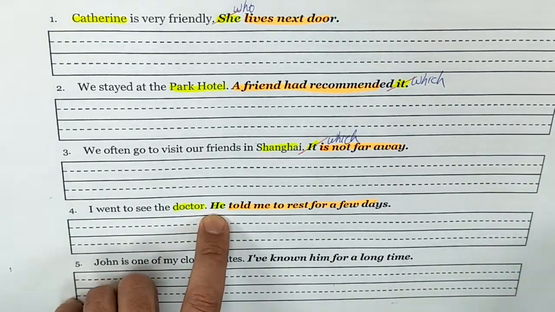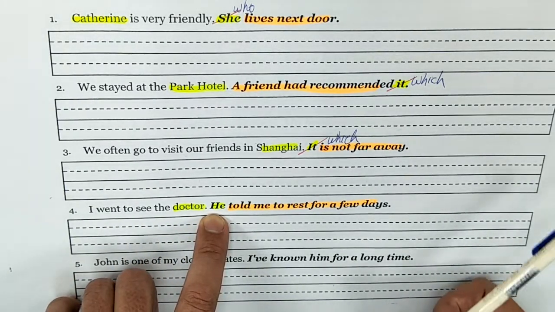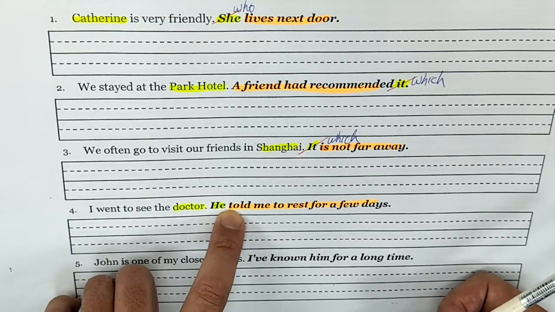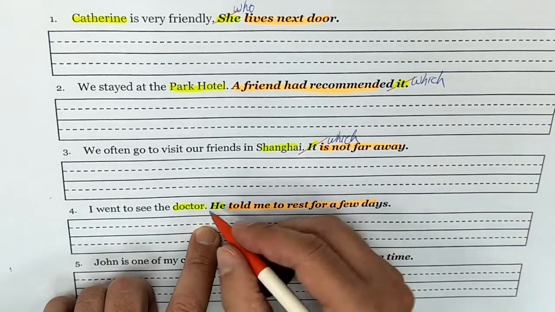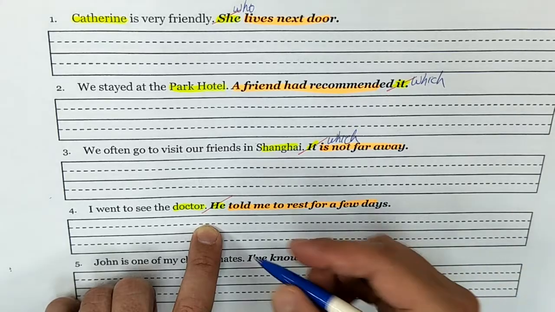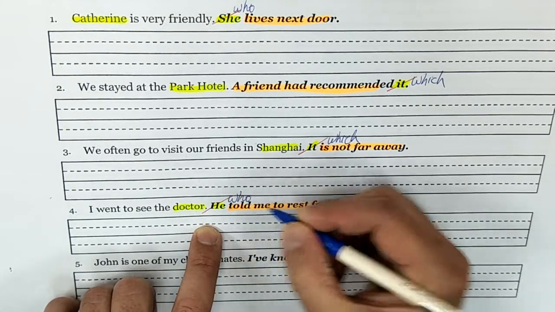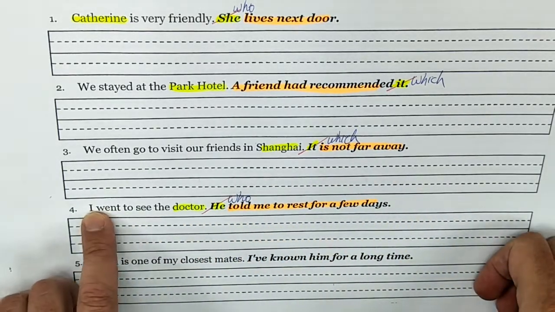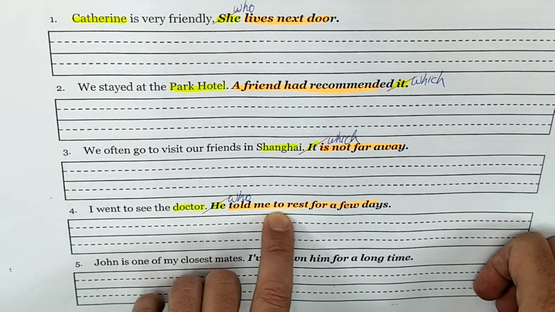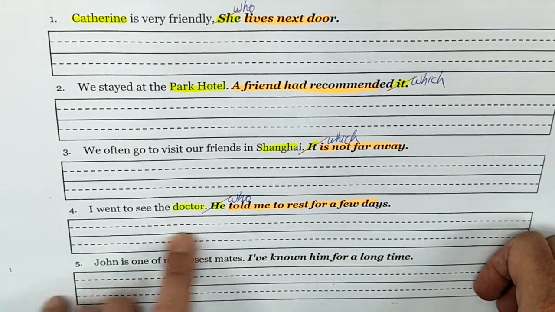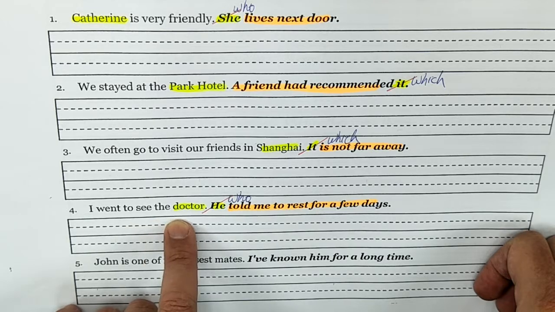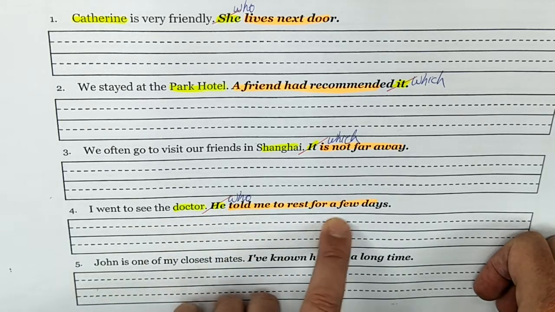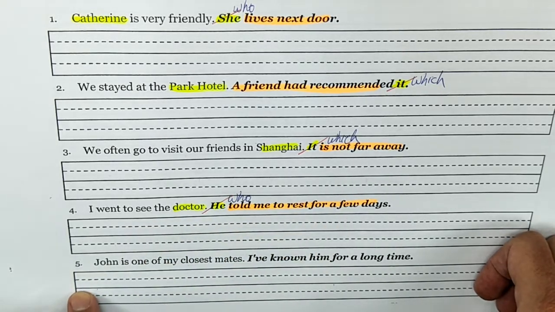The doctor's one man. It's a person, and this he is a subject. So this he is out, and I'm going to write who. So it is, I went to see the doctor who told me to rest for a few days.